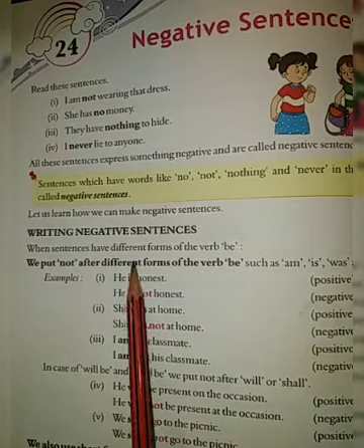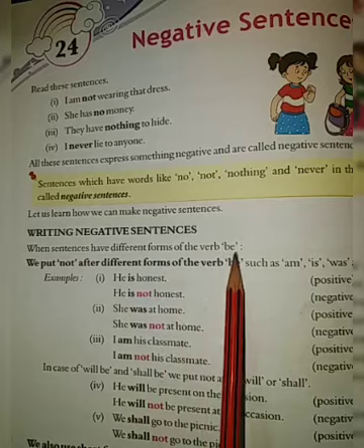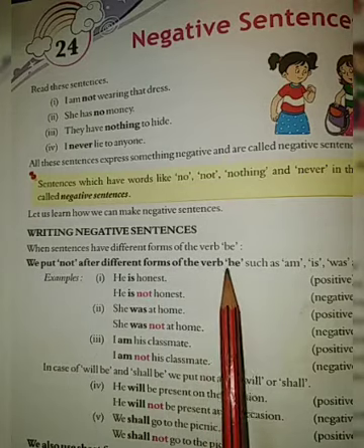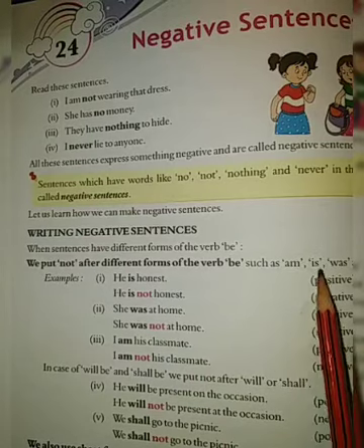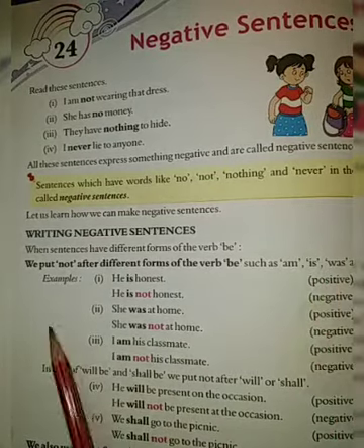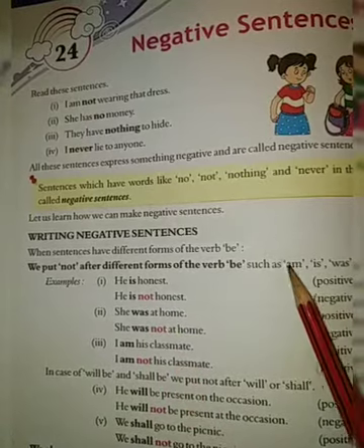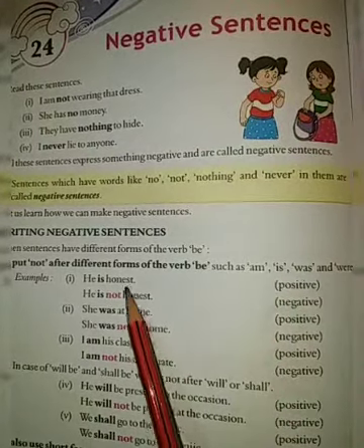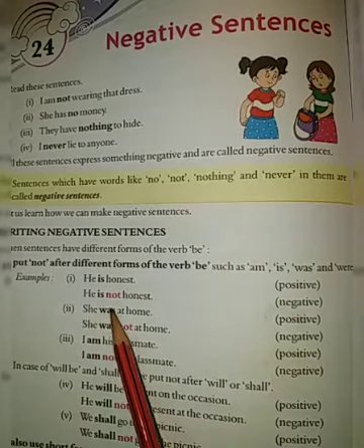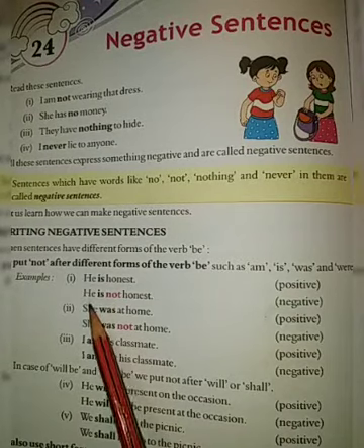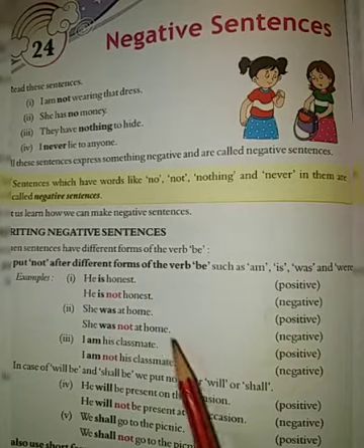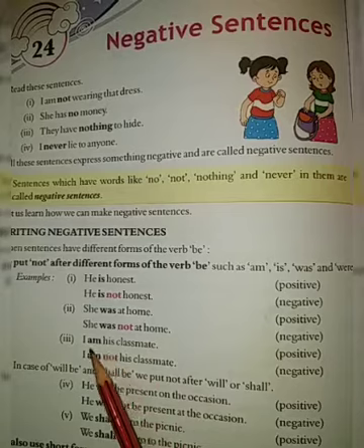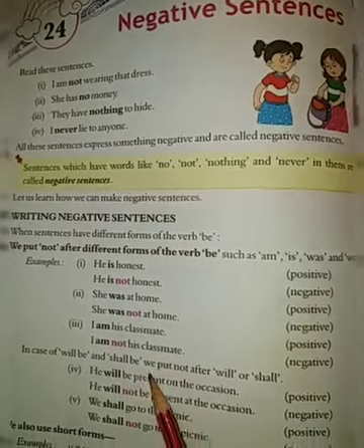Writing negative sentences, how can we write them? When a sentence has a different form of the verb be, we put not after it, such as am, is, was and were. He is honest is a positive sentence. If we have to change it into negative, we just have to put not after is. He is not honest. Negative. She was at home. She was not at home. I am his classmate. I am not his classmate.